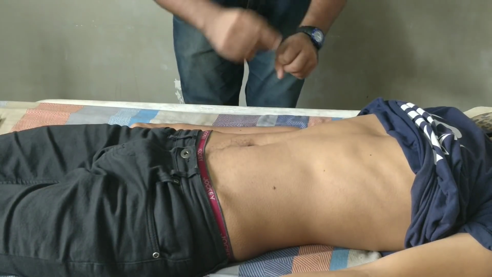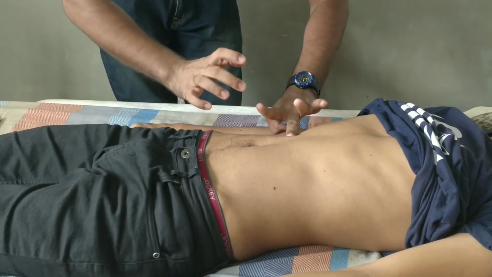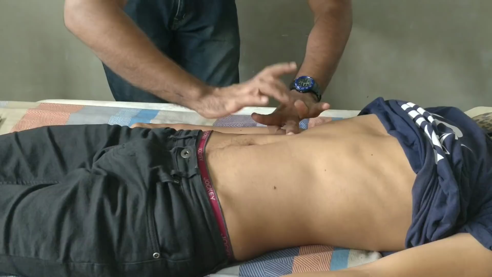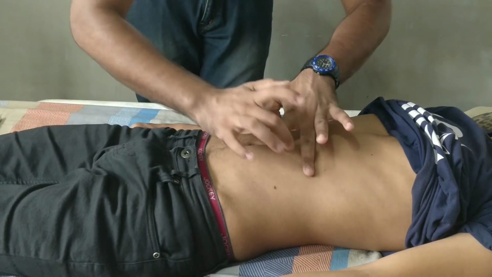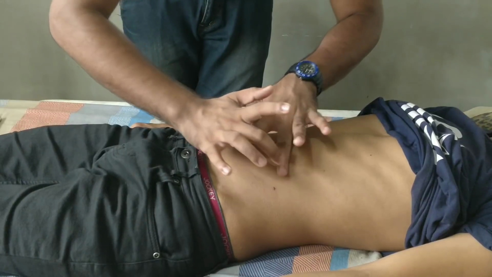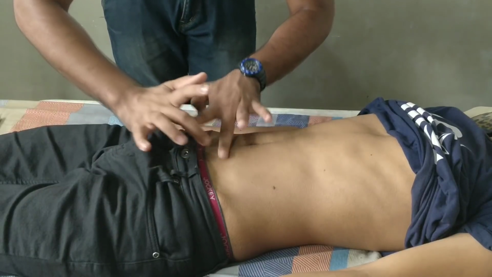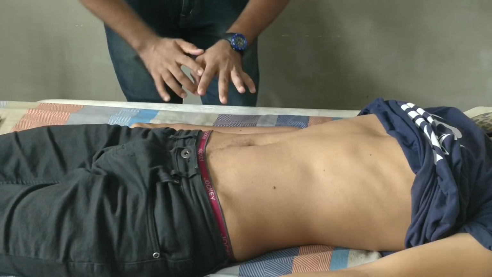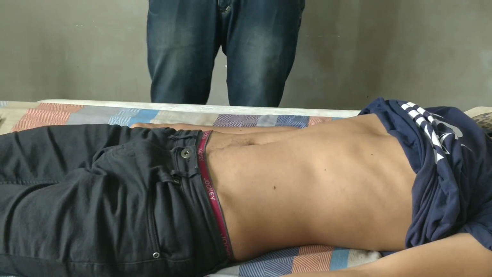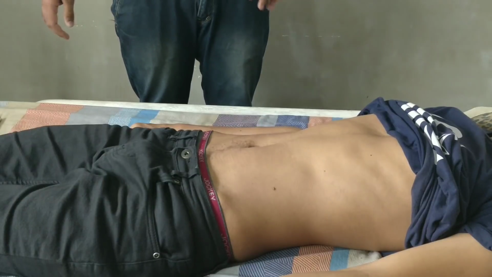You will percuss the four quadrants generally, twice in each quadrant. Upon percussion, the percussion note would be tympanic, and that is normal.